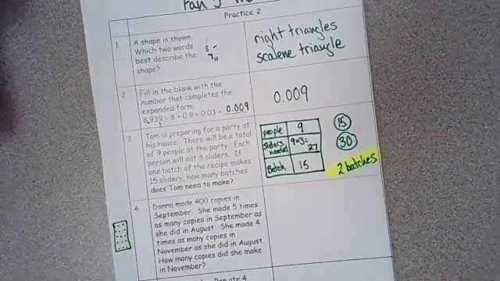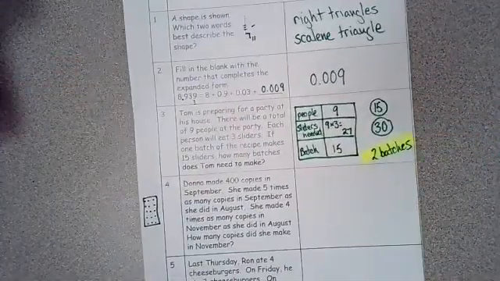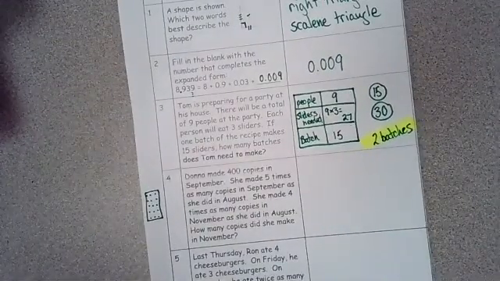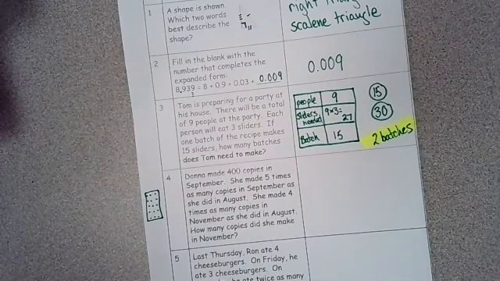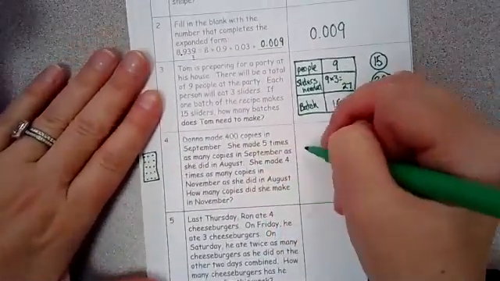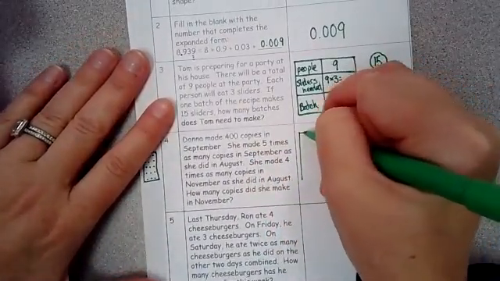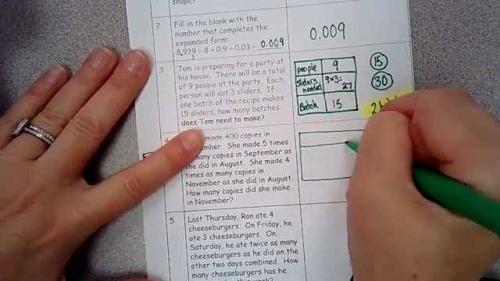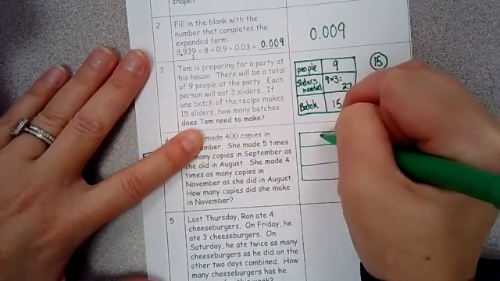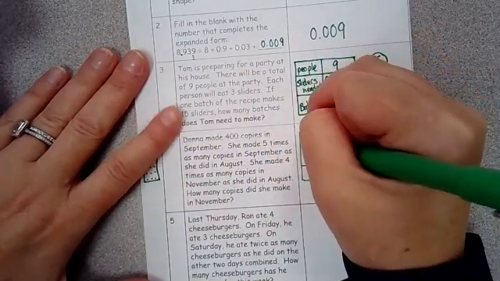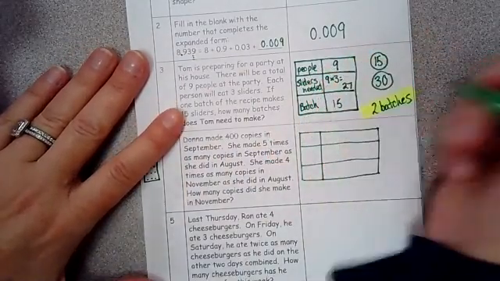Next. Donna made 400 copies in September. She made 5 times as many copies in September as she did in August, and she made 4 times as many copies in November as she did in August. How many copies did she make in November? What I want you to do is draw your chart just like this, and you are going to label it. I like coming up in here. So we've got September, August, September, November. I wonder what happened in October. Oh, well.